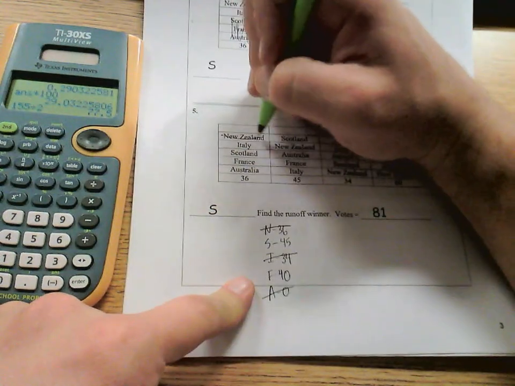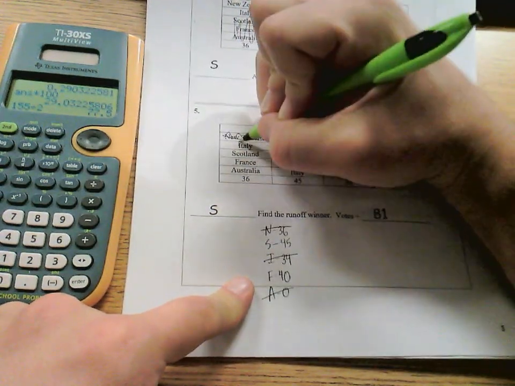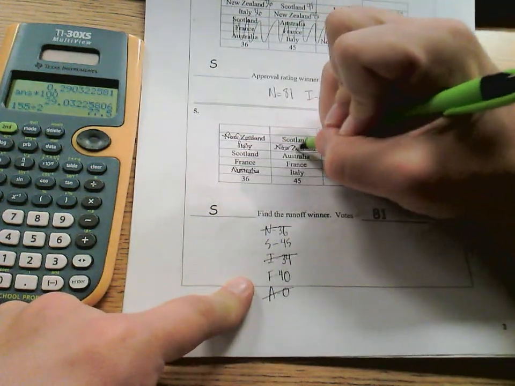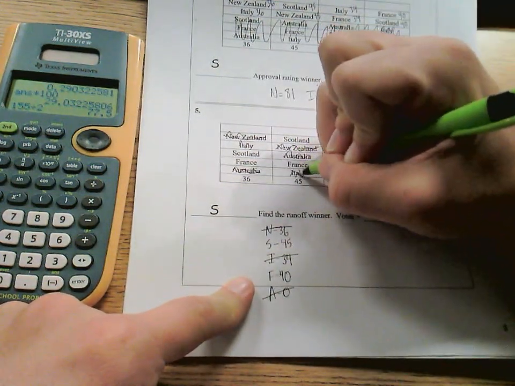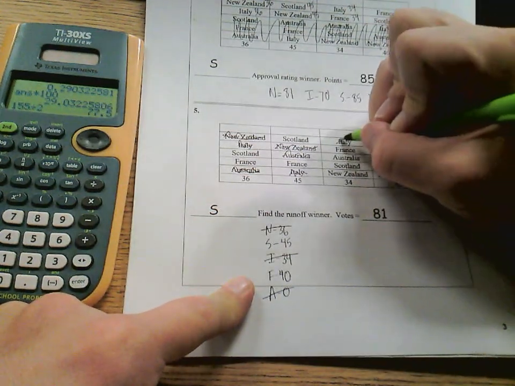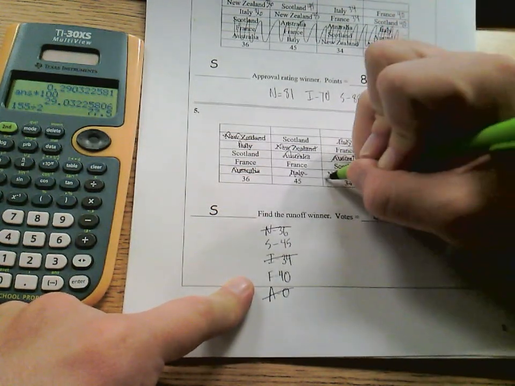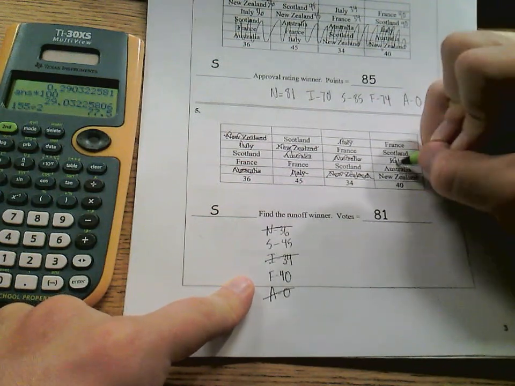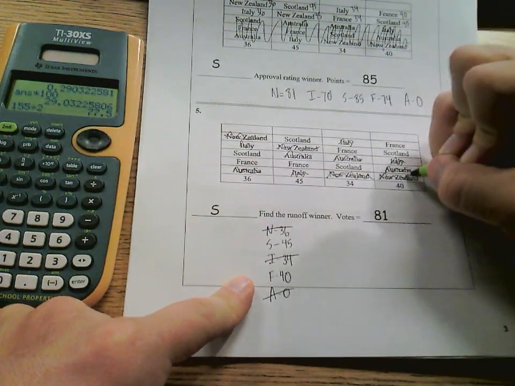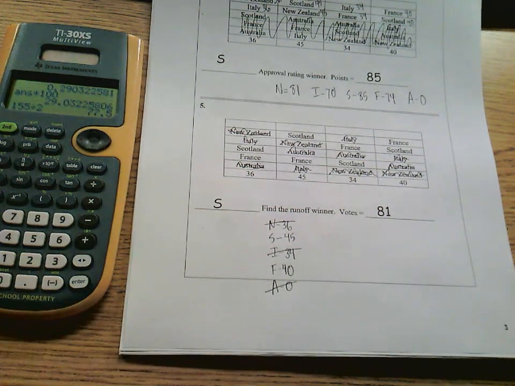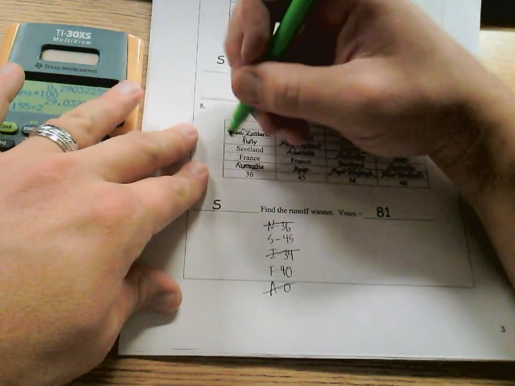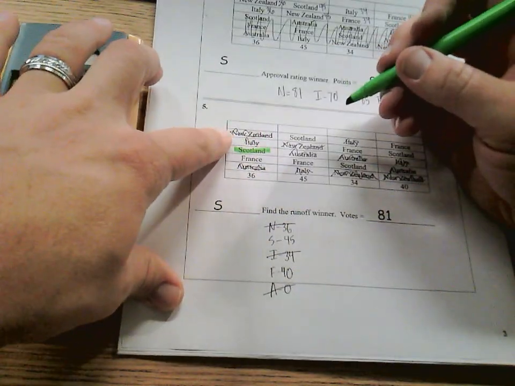So, New Zealand, Italy, Australia are eliminated, leaving Scotland and France. Now in first place is Scotland, because those two got eliminated.